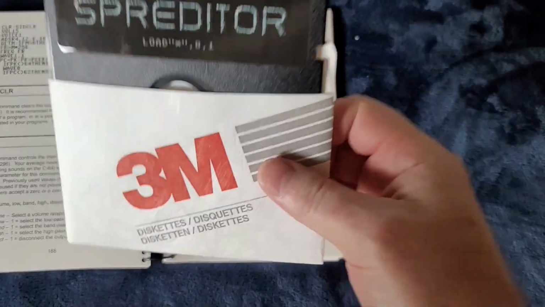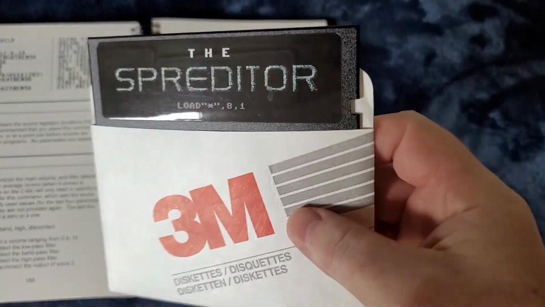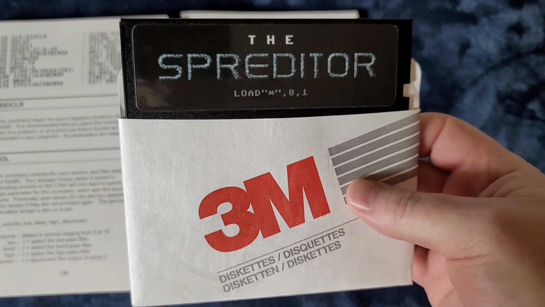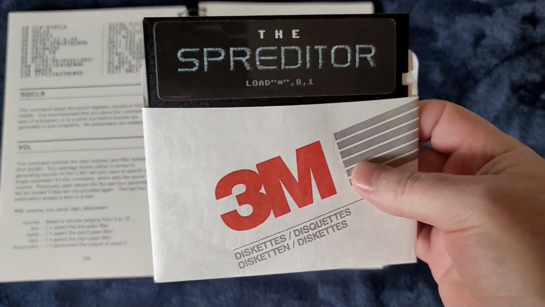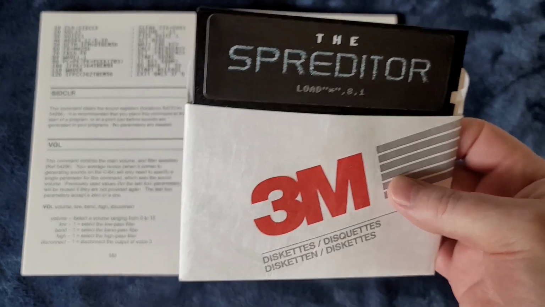Now the spread order disc is a free offering, so therefore it's printed on like new but used stock. I had a whole bunch of these discs and just never used them. And then here's an example of the manual.